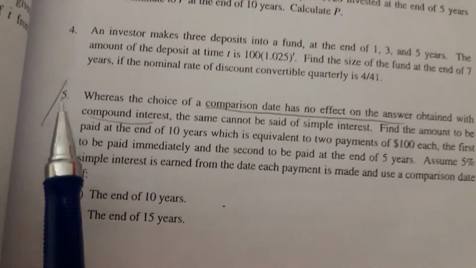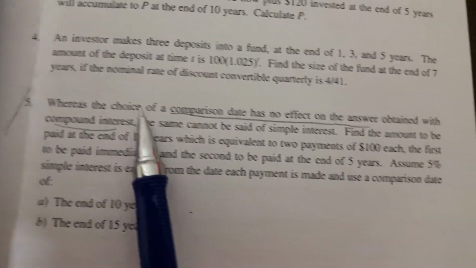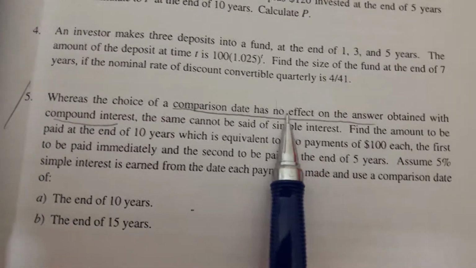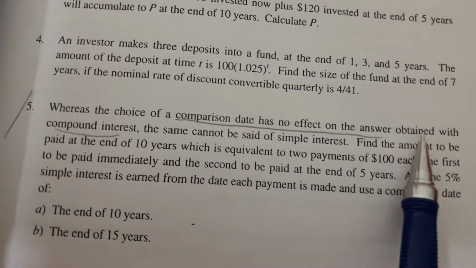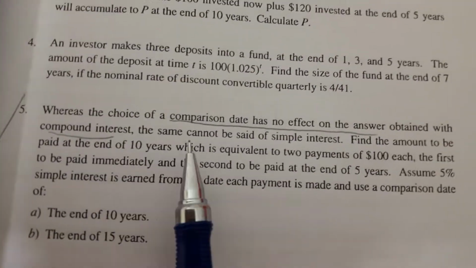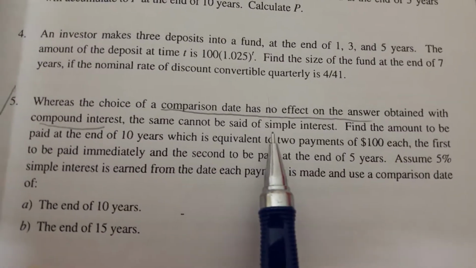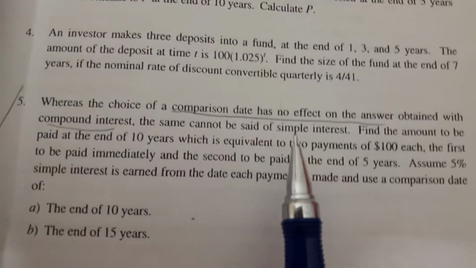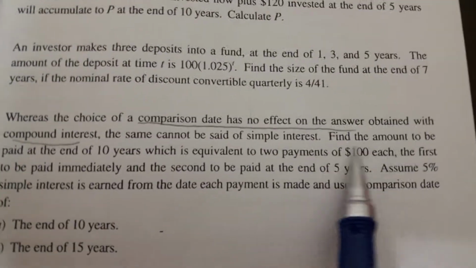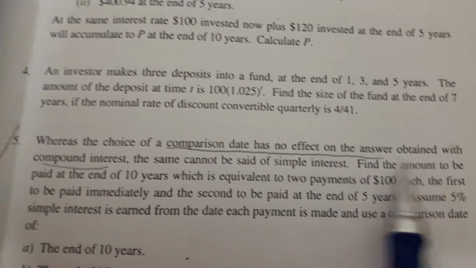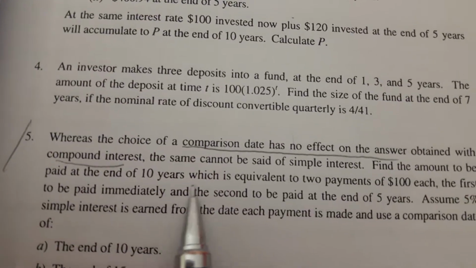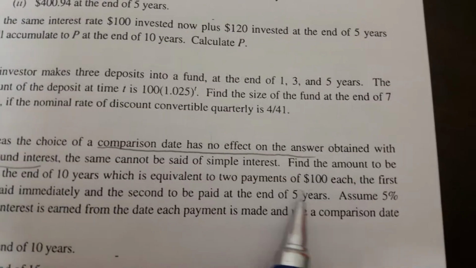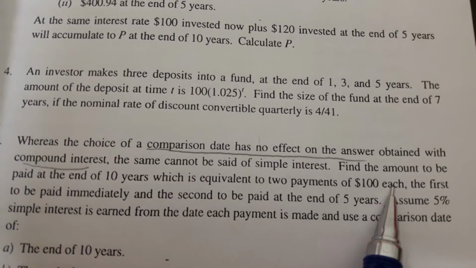For number 5, whereas the choice of a comparison date has no effect on the answer obtained with compound interest, the same cannot be said of simple interest. So we have to use the formula SI, and then it says find the amount to be paid at the end of 10 years, which is equivalent to 2 payments of $100 each.